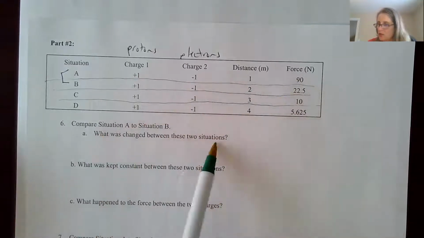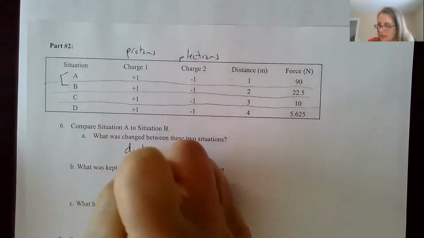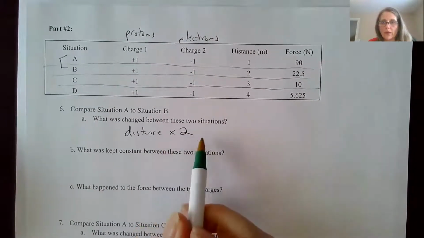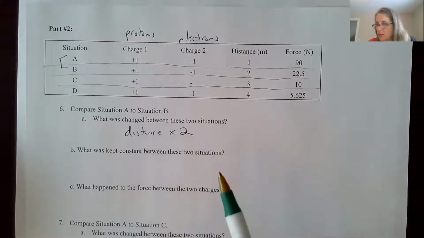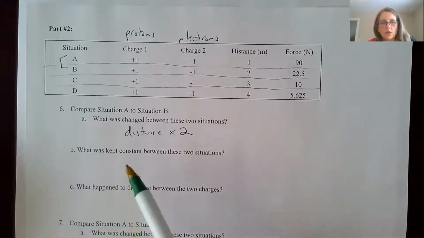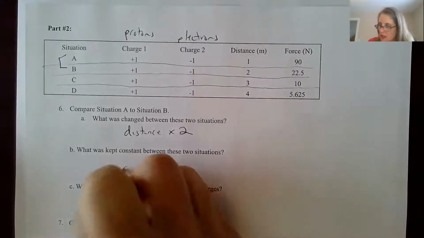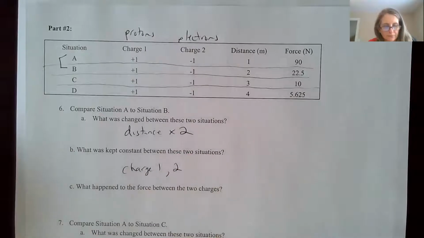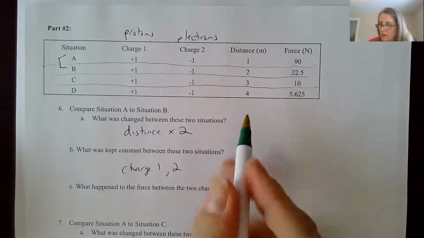So what is changing between these two situations? My distance is increasing by a factor of 2. I could say multiply by 2, or you could say doubled, whatever makes sense to you in terms of the language that you like to use. What is kept constant is that charge 1 and charge 2 are not changing. So what happened to the force?